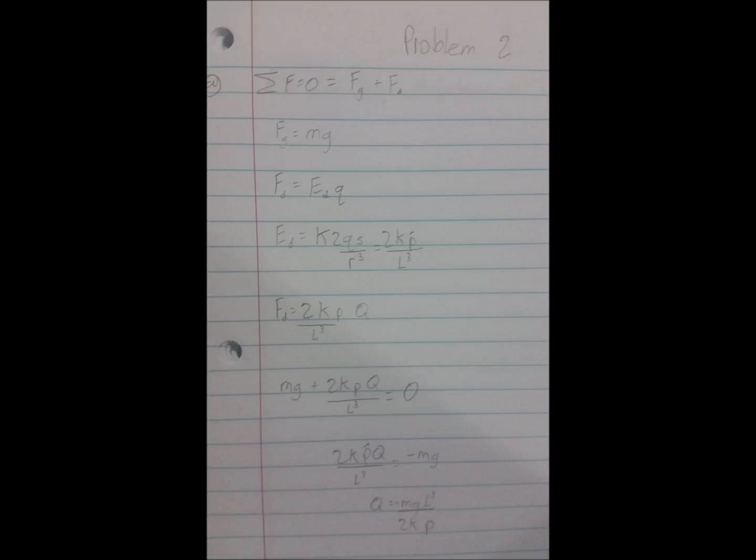The electric field due to a dipole is equal to K, the constant, times 2 times Q times S divided by R cubed. This simplifies to 2 times K times P, which was given as QS in the problem statement, divided by capital L cubed, which was also given in the problem statement. Combining this with the force equation for a dipole, you get 2 times K times P times capital Q over L cubed.